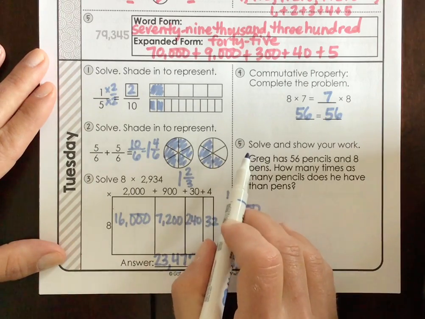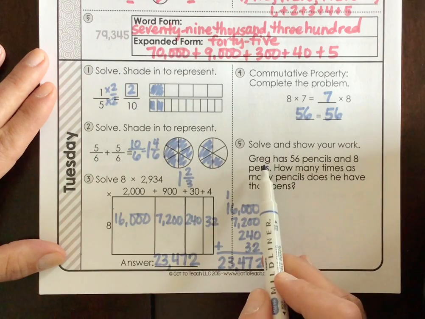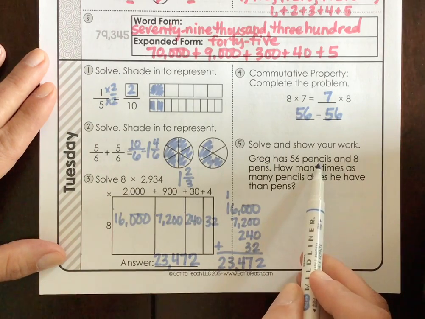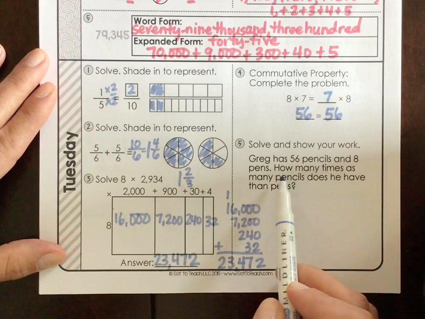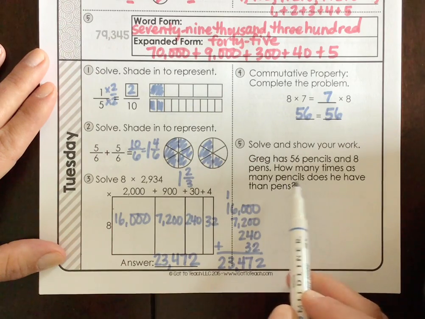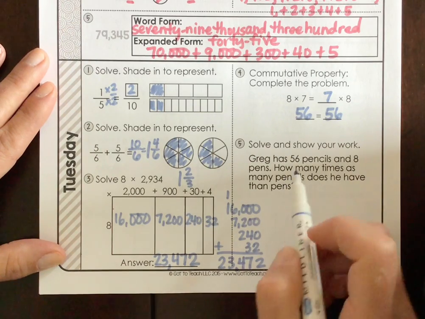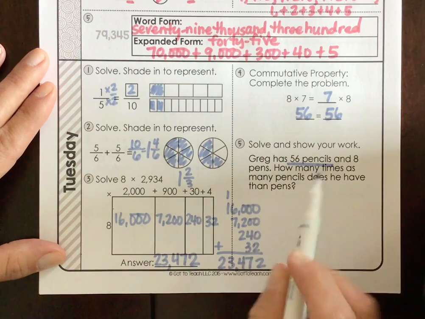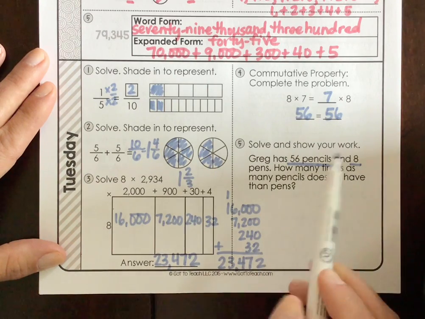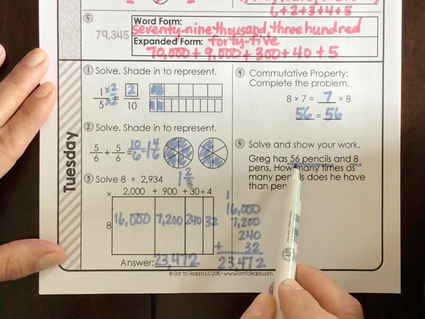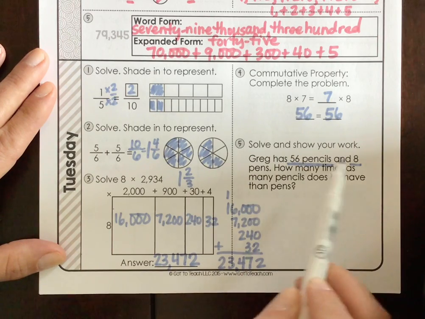All right, the last one. Solve and show your work. Greg has 56 pencils and 8 pens. How many times as many pencils does he have than pens? All right, so pencils are 56, pens are 8. They're asking how many times bigger is 56 than 8.